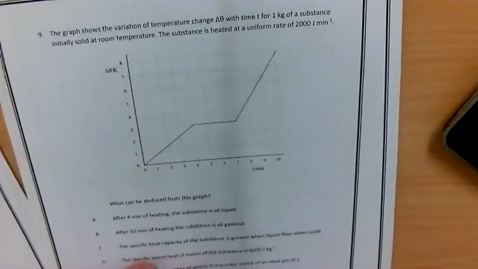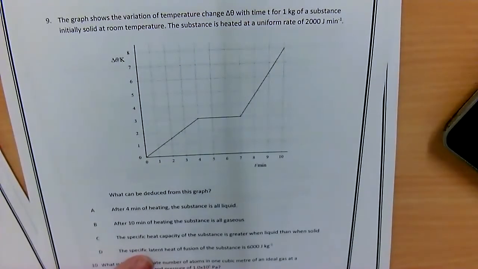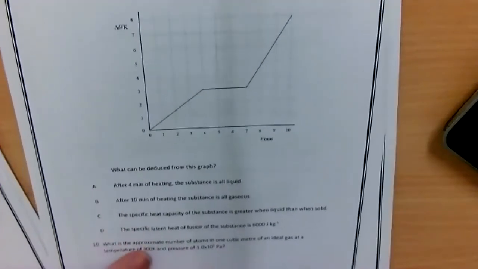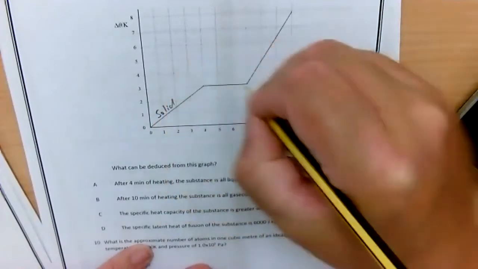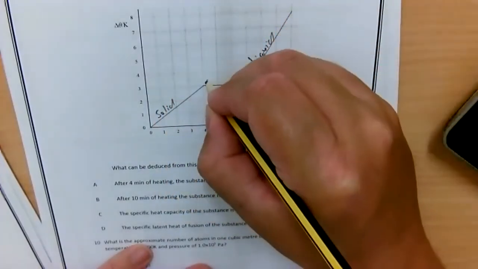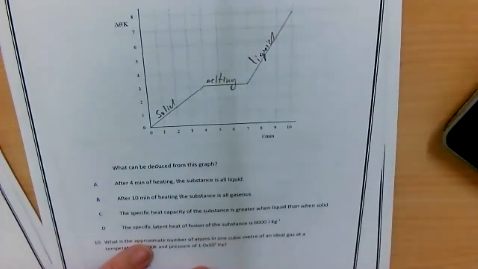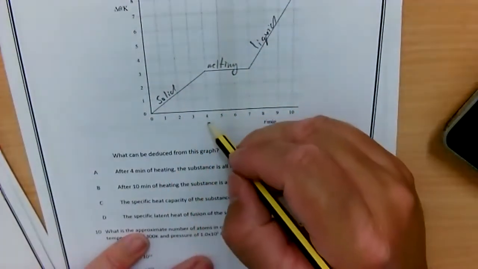As we move on, you've then got a graph which shows the temperature change delta theta against time for 1 kilogram of a substance, initially solid at room temperature, heated at a uniform rate of 2,000 joules per minute. So we know that's going to be solid there, liquid, and melting there. So it melts from a solid to a liquid over this particular period of 3 minutes.